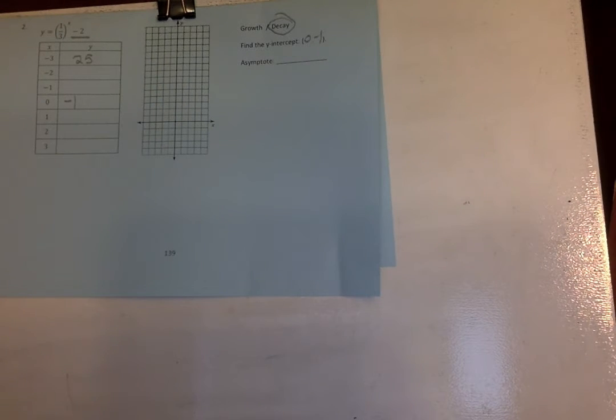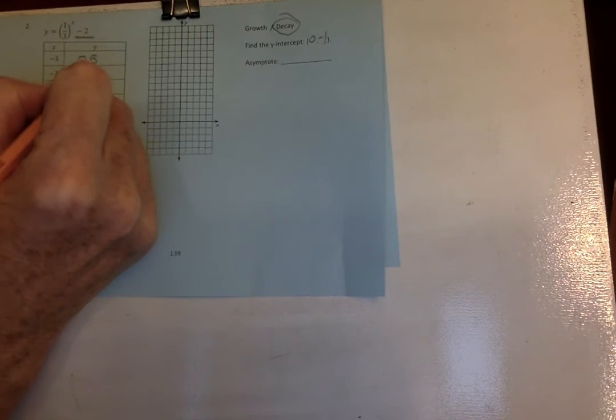Okay, let's do the same thing with -2. I go 1 over 3. Oh, whoops. I need to put parentheses. 1 over 3, end parentheses. Raise it to the power of negative 2 equals 9 minus 2 is 7.